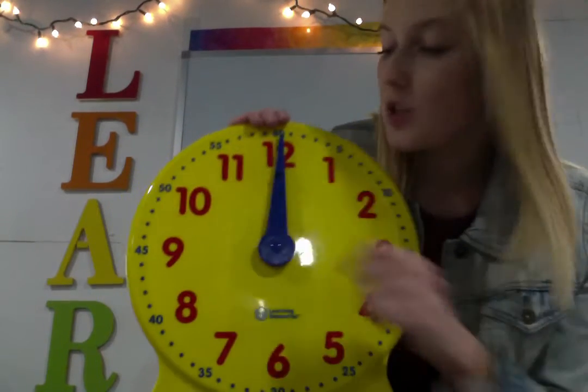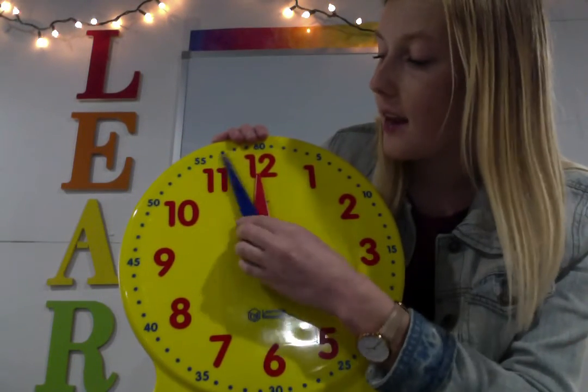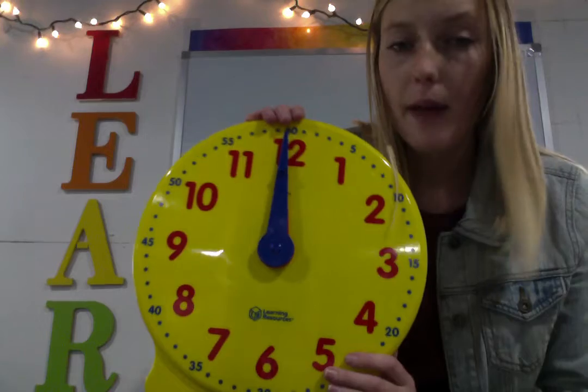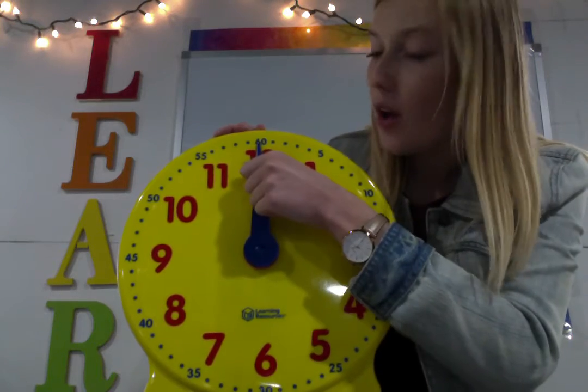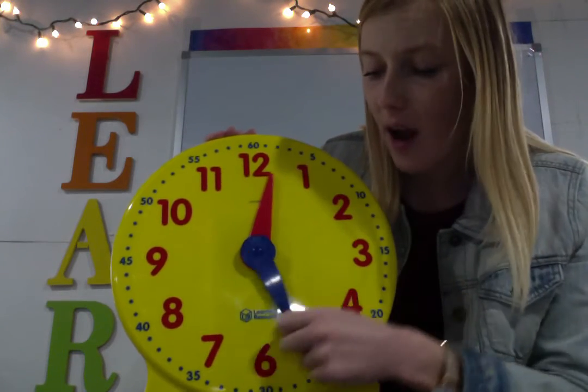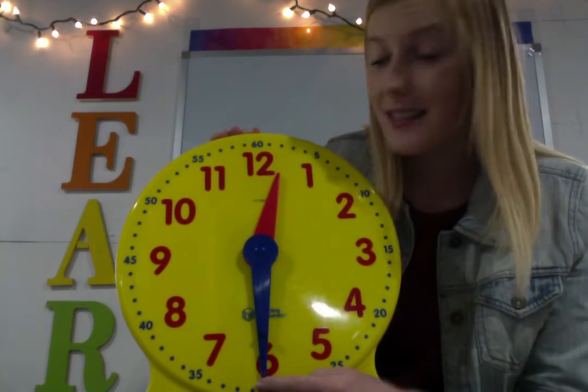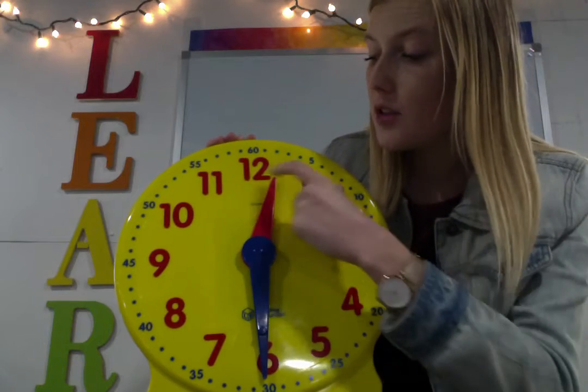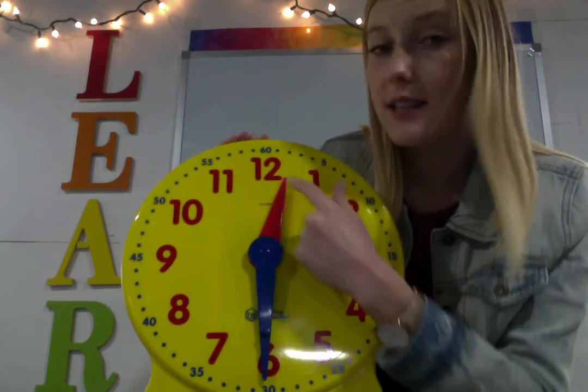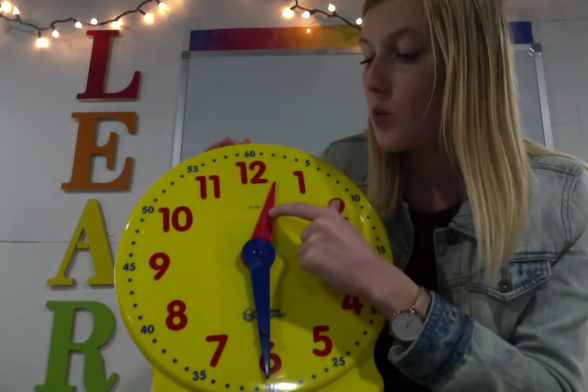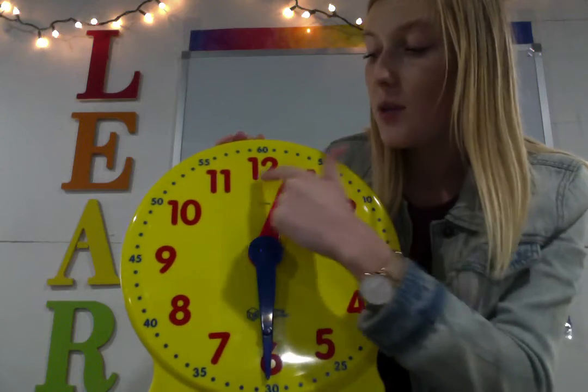This clock is showing 12 o'clock. Both, you can see it's kind of hidden, but both my minute hand and my hour hand are pointing at the 12. When I move half of an hour down to the 6, it's in between the 12 and the 1. You always want to see what two numbers your hour hand is in between to determine time. It's in between the 12 and the 1.